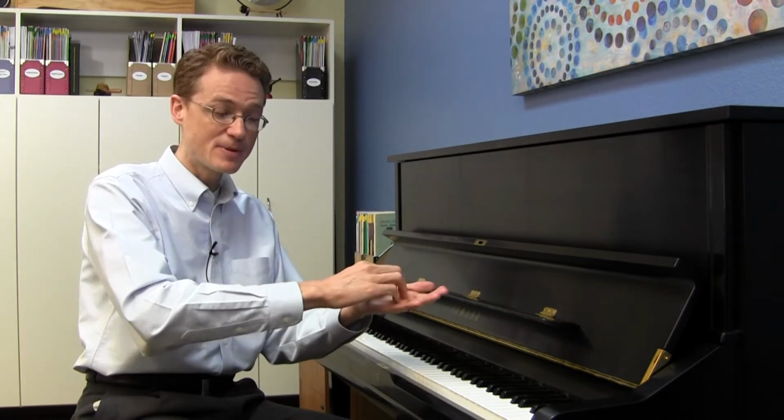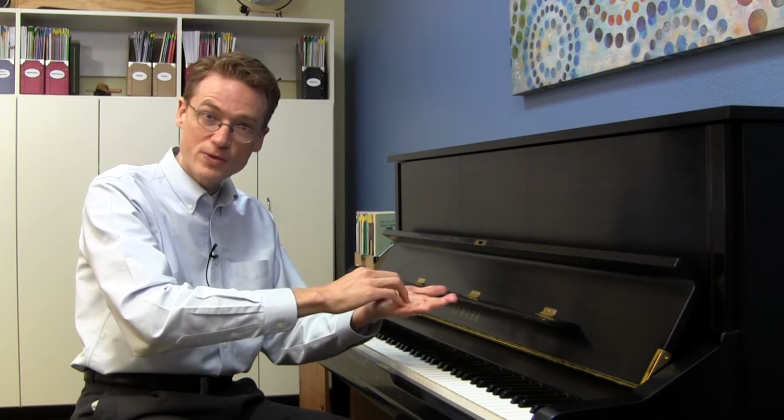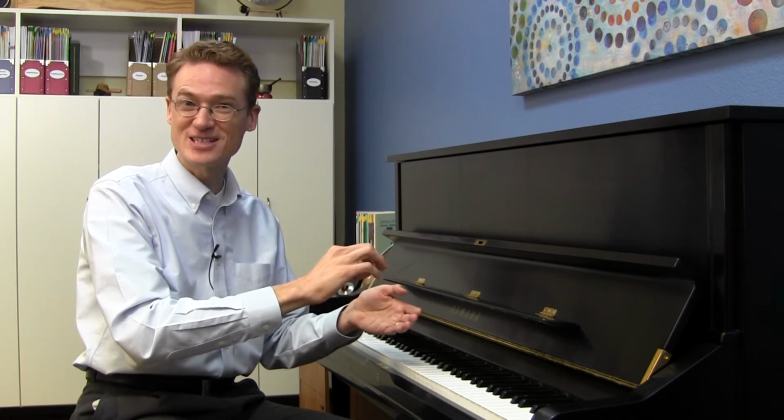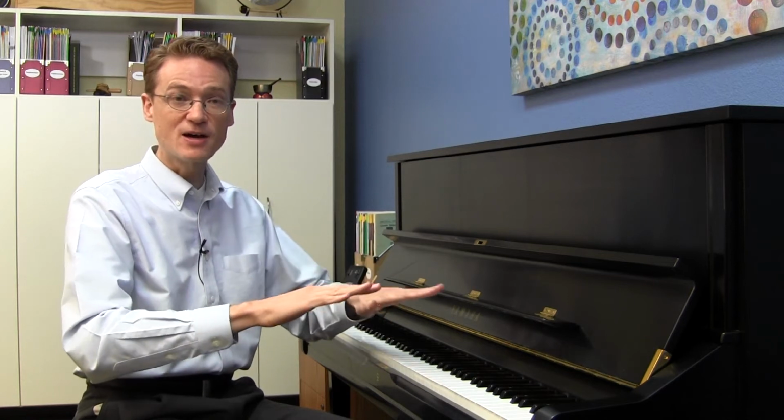It really happens all in the wrist. What you're going to do is lift the wrist upward with a quick motion to help the note release quickly, to give you the staccato sound. So let's practice doing that up wrist motion. I'd like you to find a flat surface.